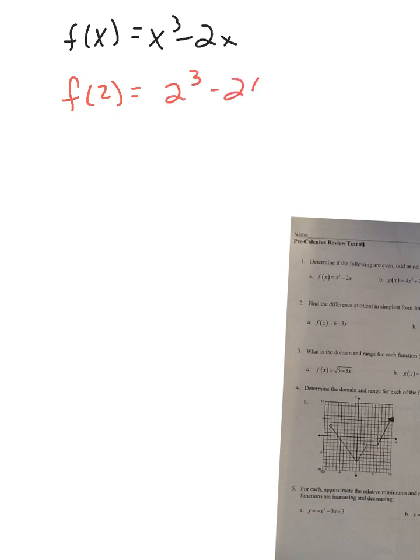which is f of x equals x to the third minus 2x. So we're going to take a number and plug it in. So let's plug in 2. F of 2 equals 2 to the third power minus 2 times 2. And that comes out to be 4.